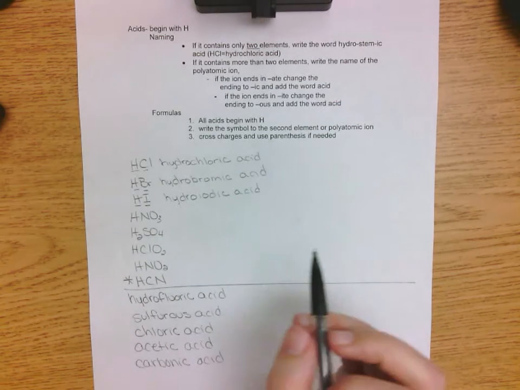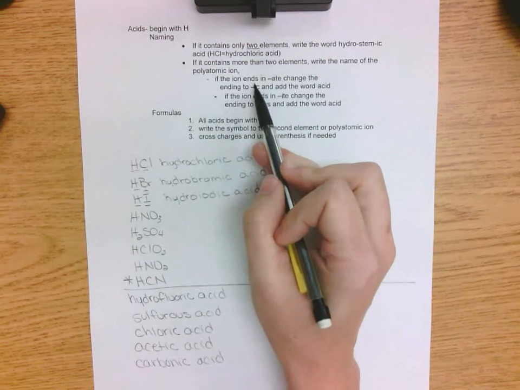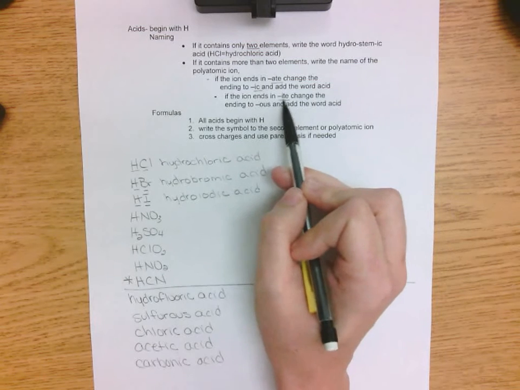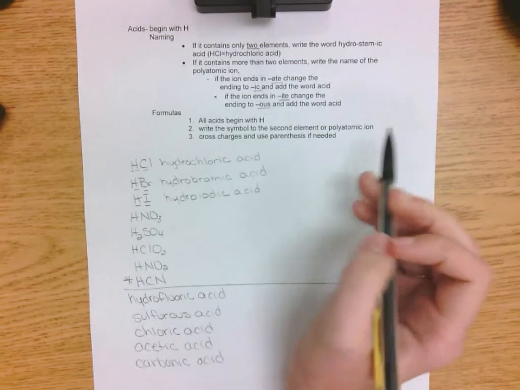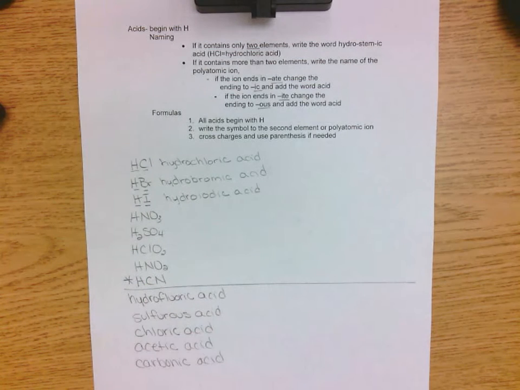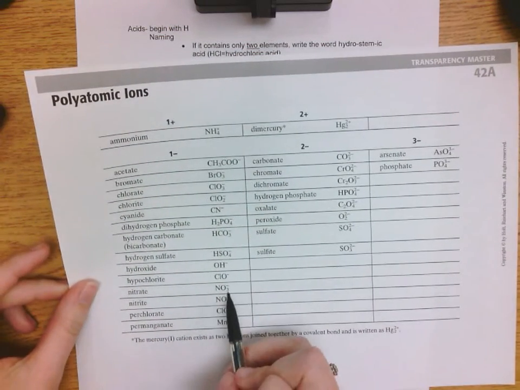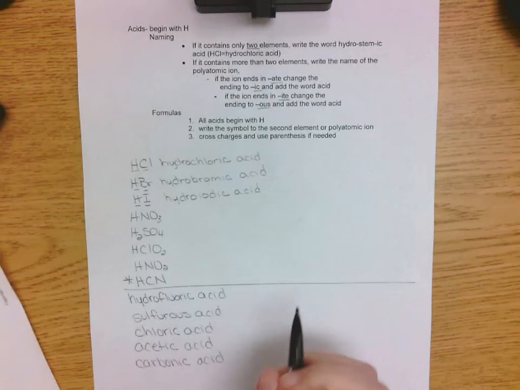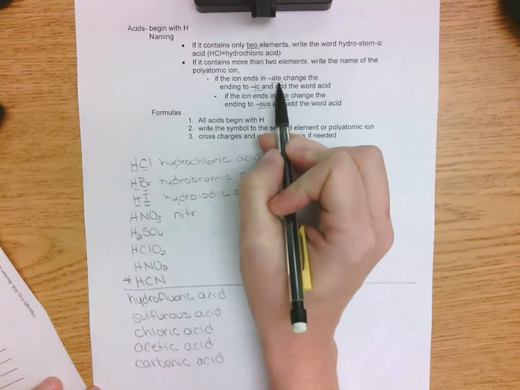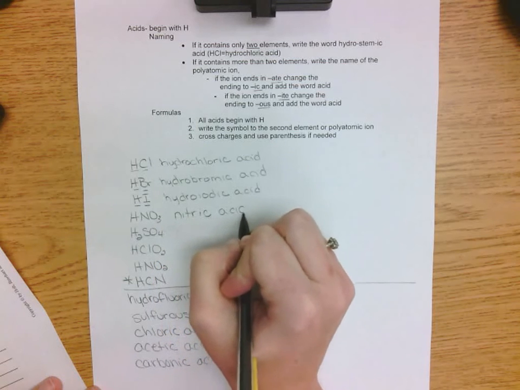The next bullet, if it contains more than two elements, write the name of the polyatomic ion. If the ion ends in ATE, change it to IC. If the ion ends in ITE, change it to OUS. So HNO3. If we go back to our polyatomic ions that we memorized back around Thanksgiving, we would know NO3 is nitrate. So if this is nitrate, it says change ATE to IC, so it becomes nitric. Add the word acid.